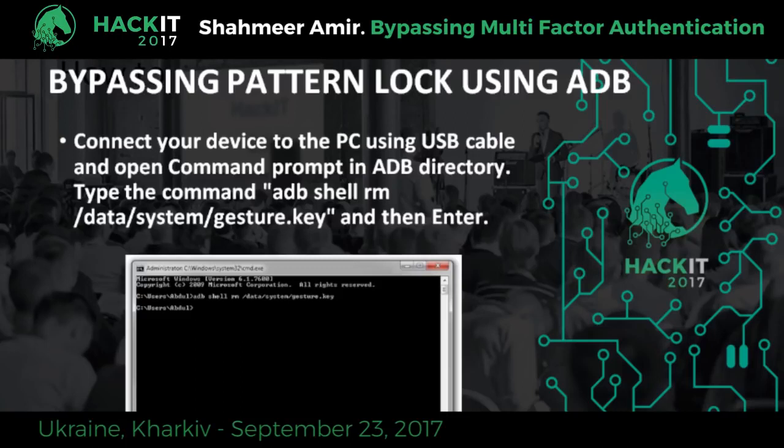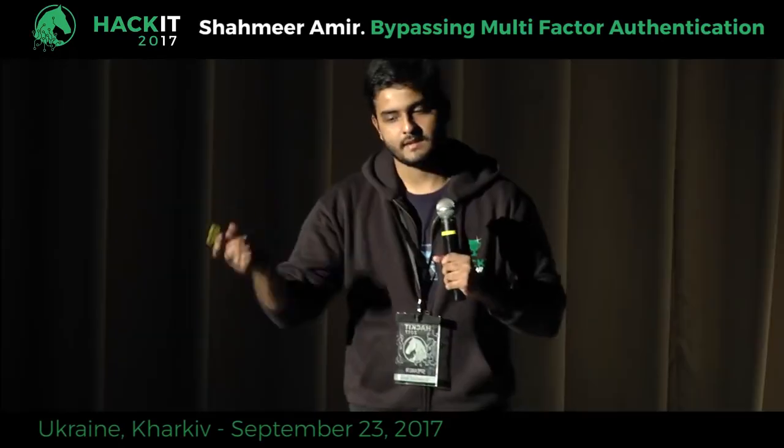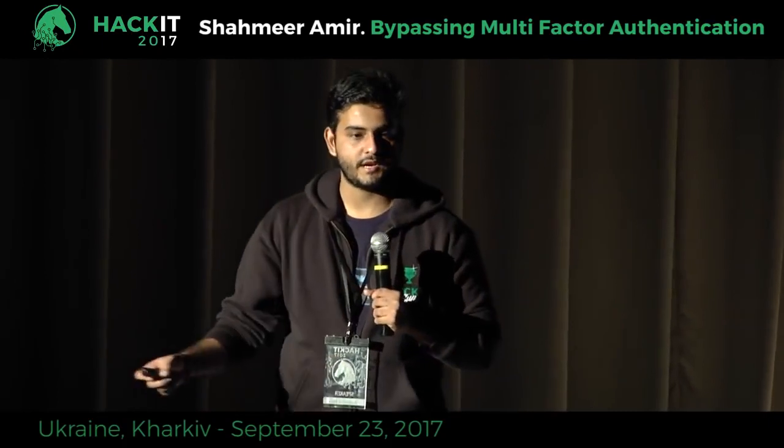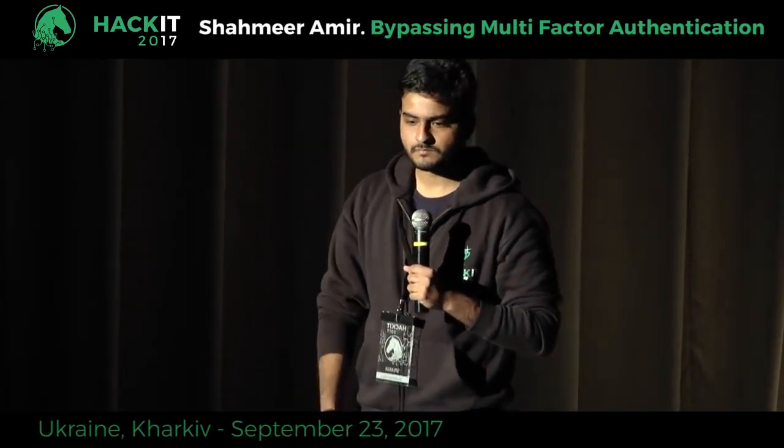You connect your cell phone to a laptop or a device, and moving forward, you simply write this command. It will remove the gesture key function from your phone, so when you restart it, you have to set a new pin. And if you set a new pin, that is your desired pin, then you can bypass the pattern lock very easily. So using this particular technique, ADB shell rm, you're removing the entire gesture key function from the phone, which you can later gain access to.